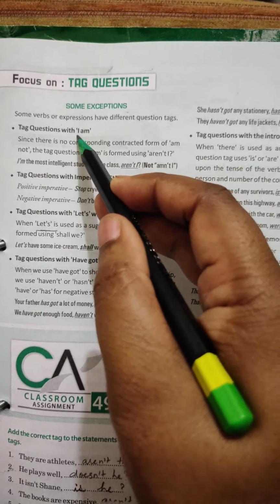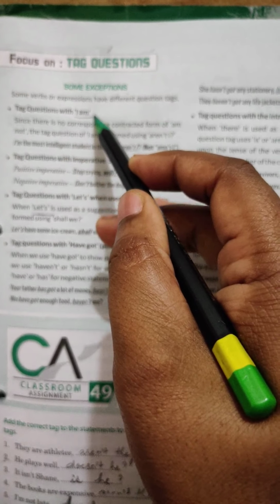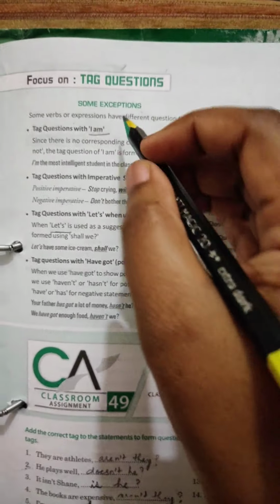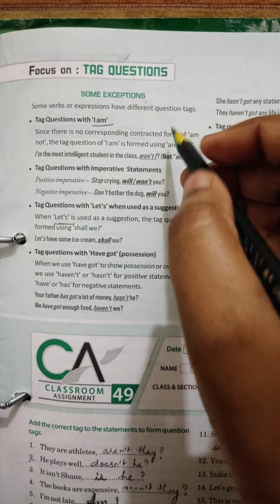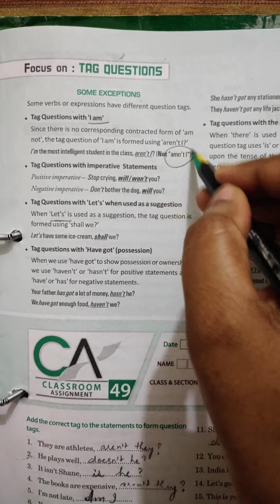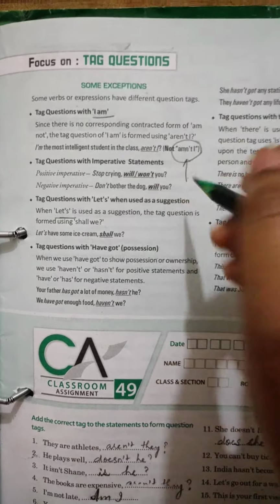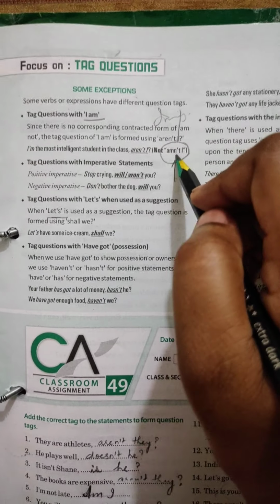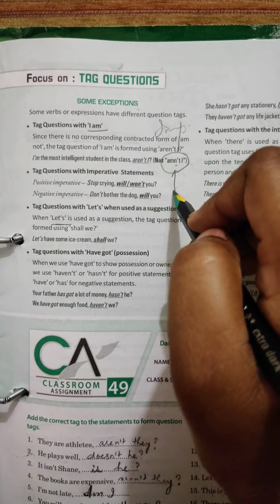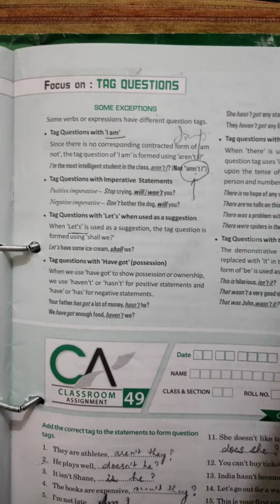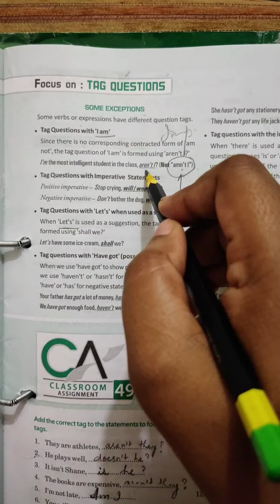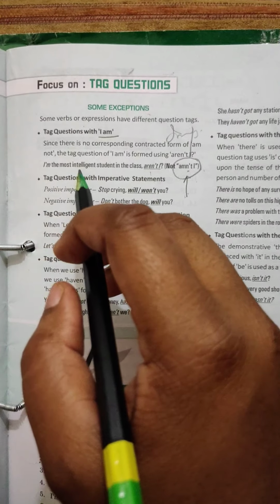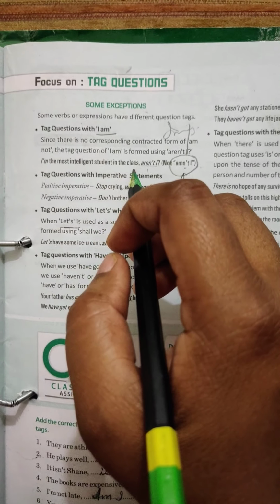So beta, when you are having "I am", in the question tag you are not going to ask "amn't I". This is the most important point. You will have to understand this. You are not going to say "amn't I", you are going to say "aren't I". For example, I am the most intelligent student in the class, aren't I?